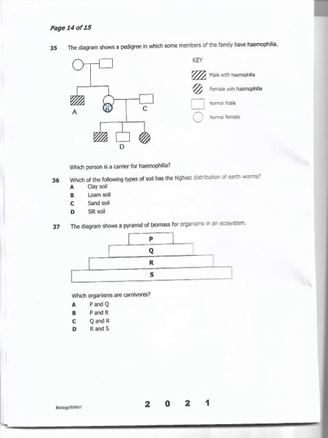Which of the following types of soil has the highest distribution of earthworm? A. Clay soil, B. Loam soil, C. Sand soil, D. Silt soil. So here it is B, loam soil.